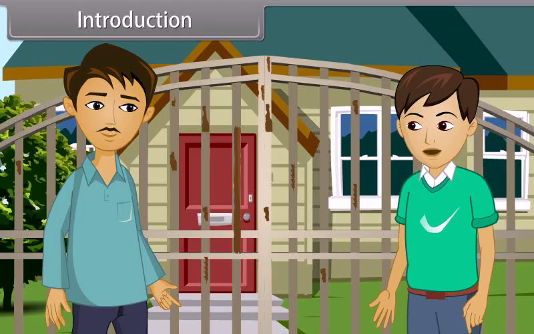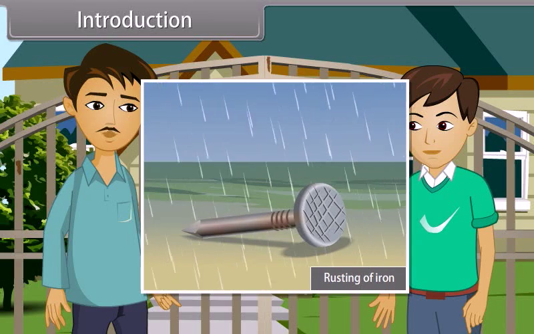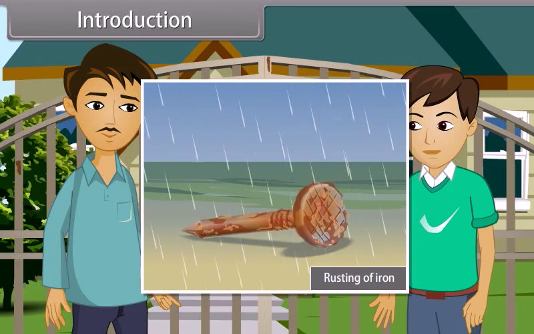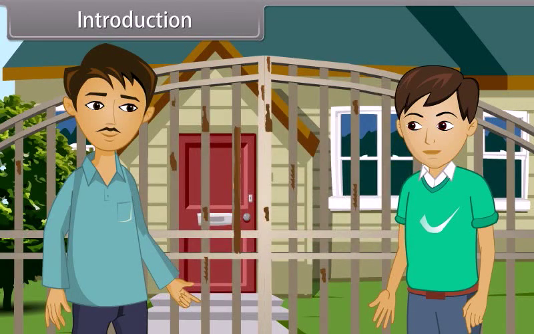Sure, son. Corrosion is a process of slow conversion of metals into their undesirable compounds by reaction with moisture and other gases present in the atmosphere. This gate is made up of iron, and corrosion turns the iron into brown precipitate called rust. That's why it is looking so old and dull.